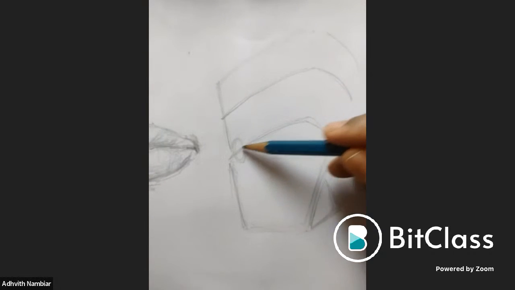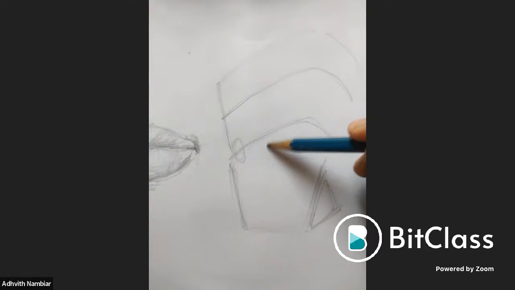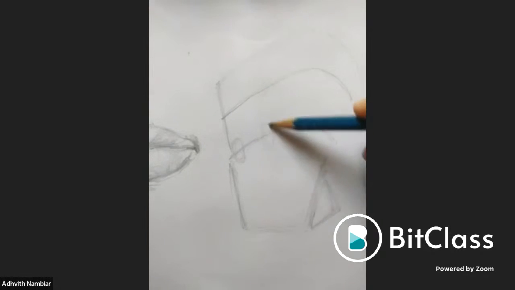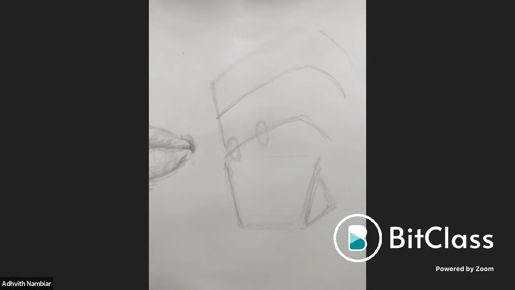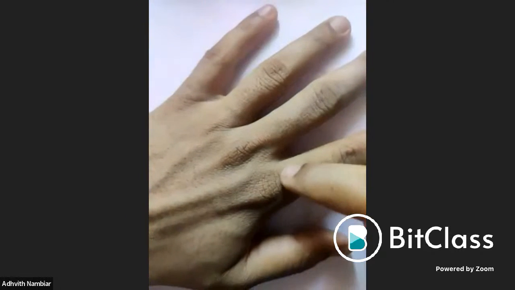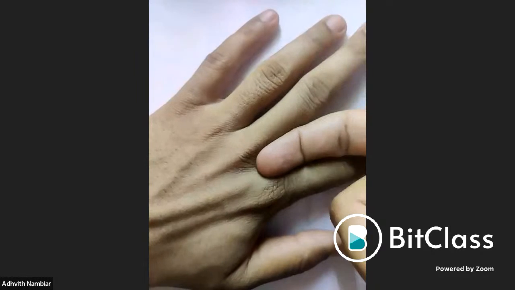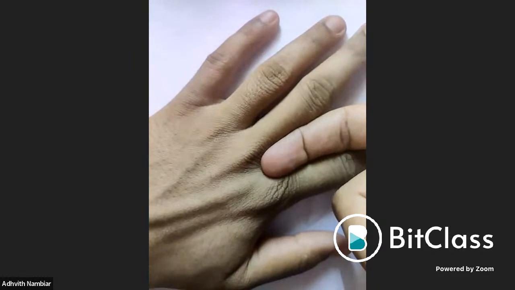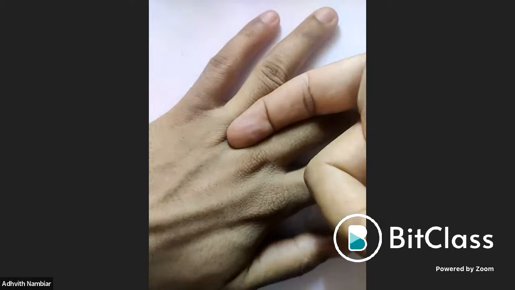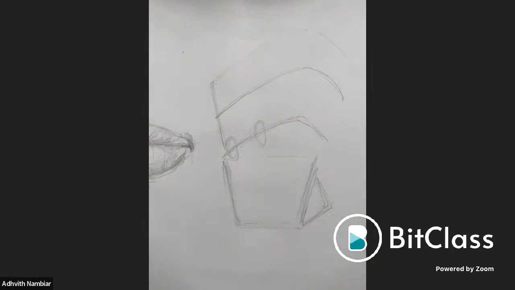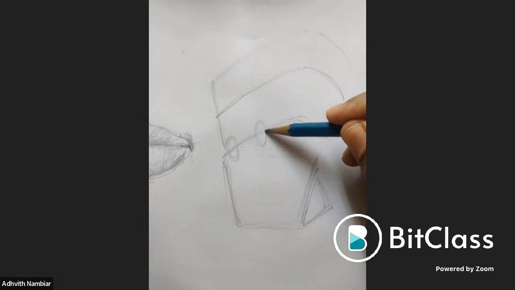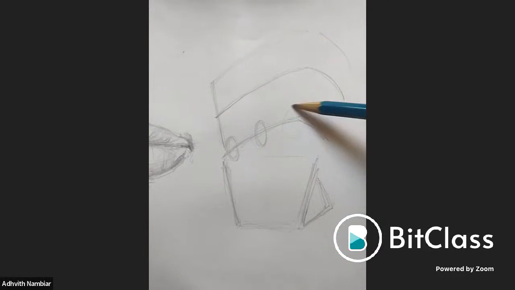Leave some space before drawing the next one, because one common misconception is that knuckles are stuck together right next to each other. But look at your own knuckles. You can place an entire finger in between. There's lots of space between each knuckle, so make sure you make that very clear.